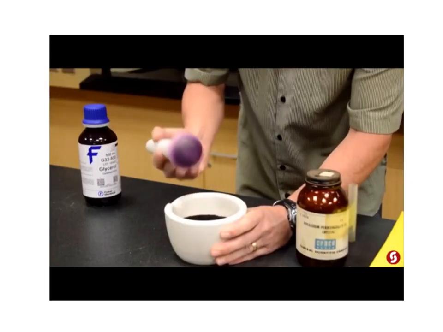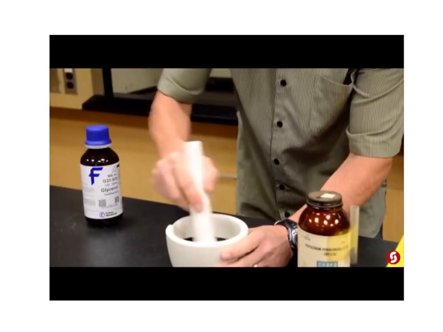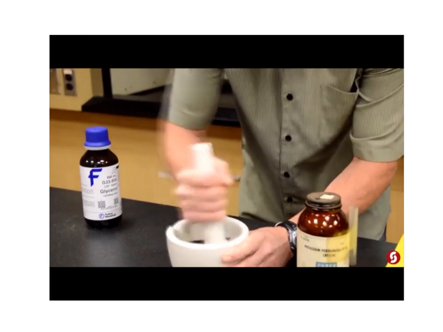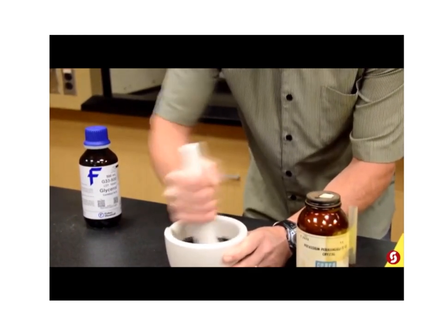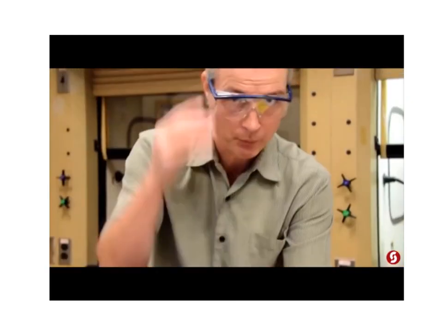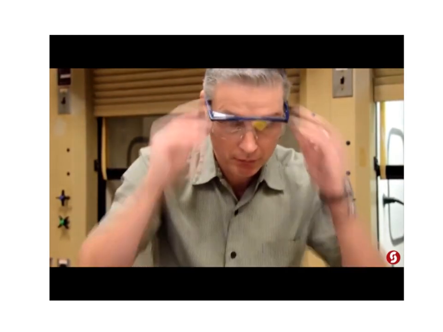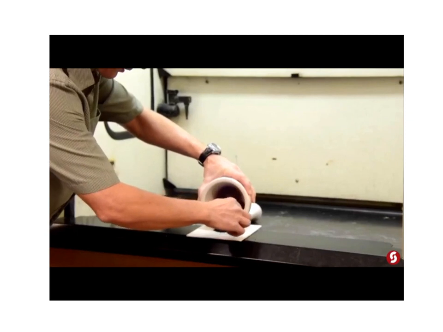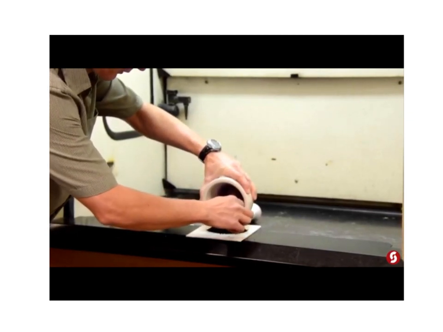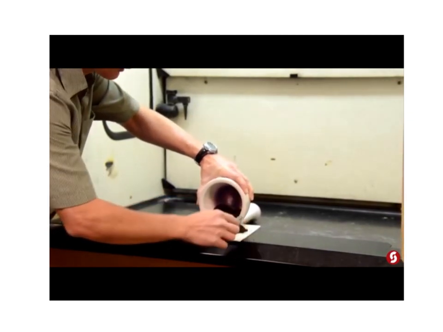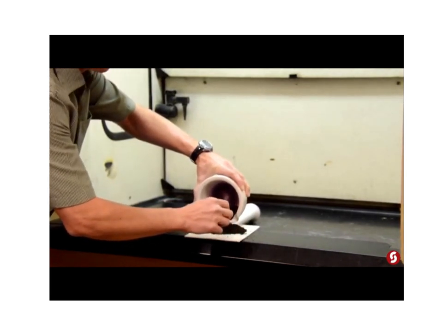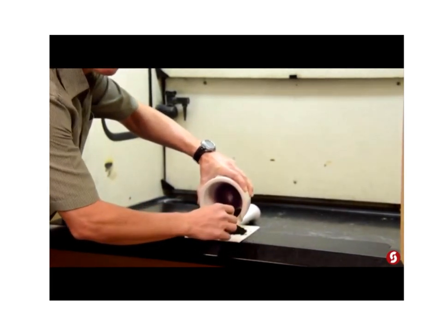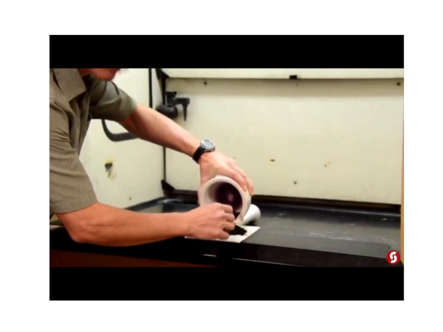So you can kind of see it's getting very fine, and we're ready to add some glycerol to this. And I'm wearing my safety glasses. Always practice safe science. Okay. Really don't want to spill it, because if you touch it, it'll turn you brown for a week where you touched it.